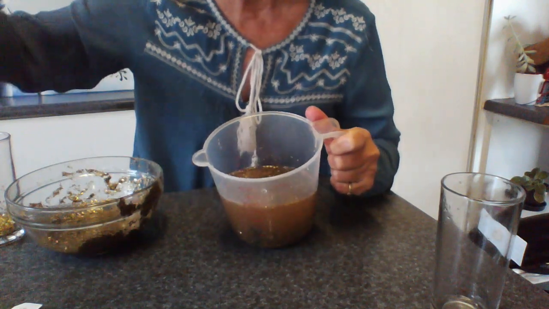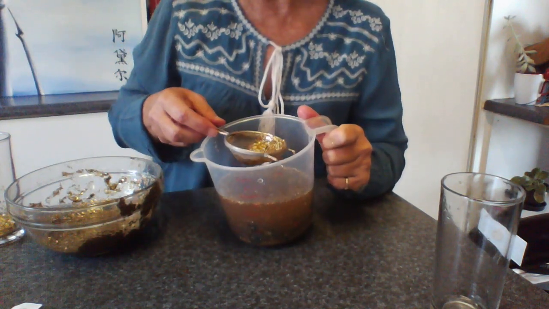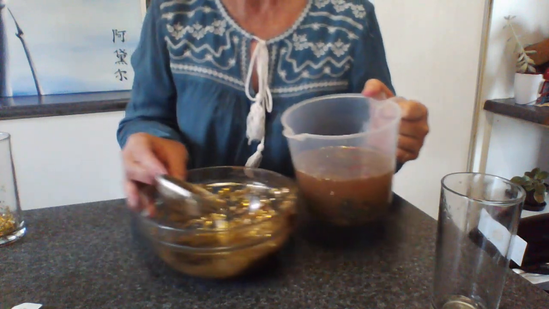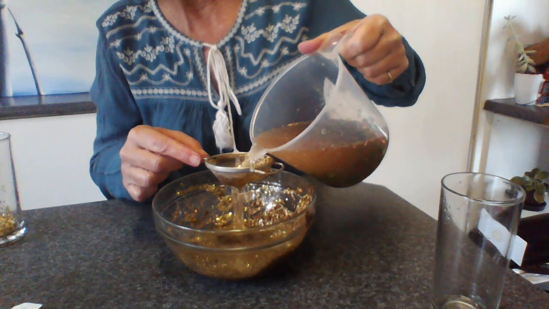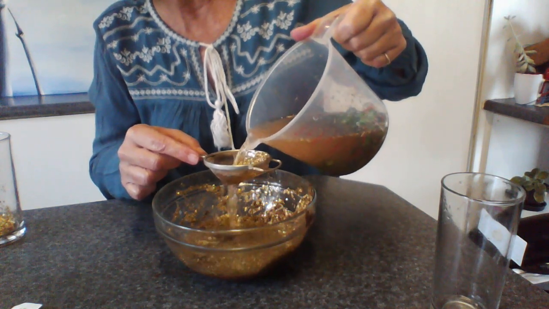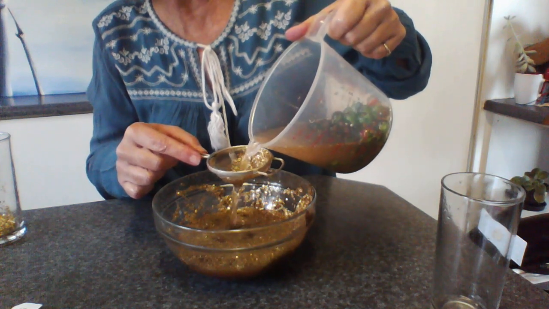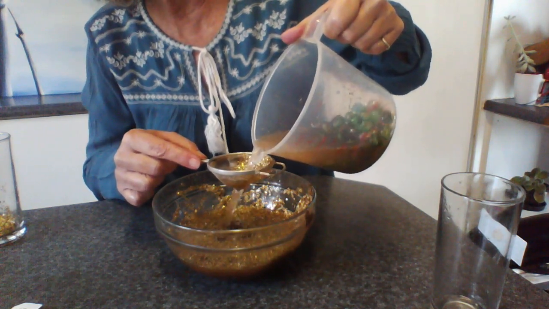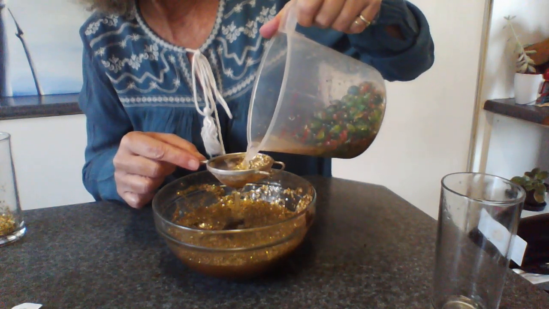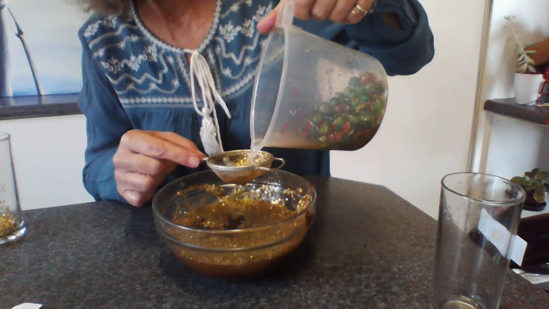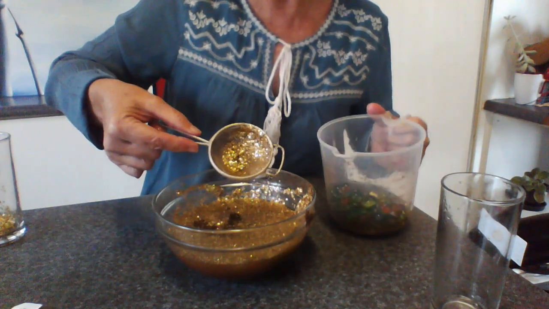Easy way to do that is we can scoop them up with our sieve, or we can filter it this way. Remember now what will happen? The gold flakes will stay in the sieve. This method we call sieving. And there we have some gold flakes.